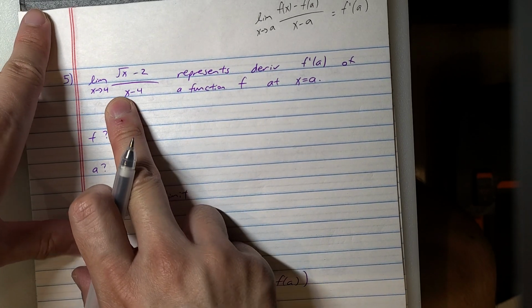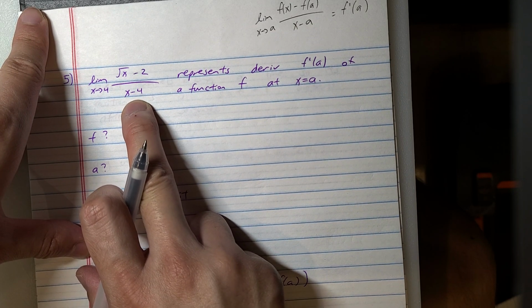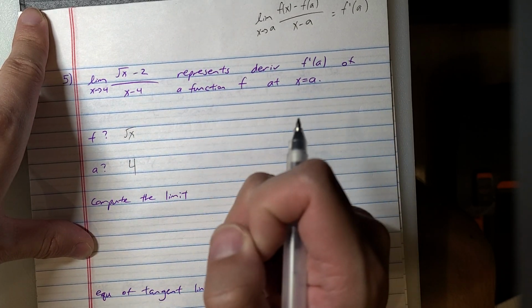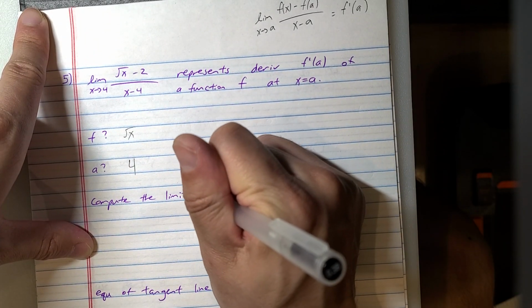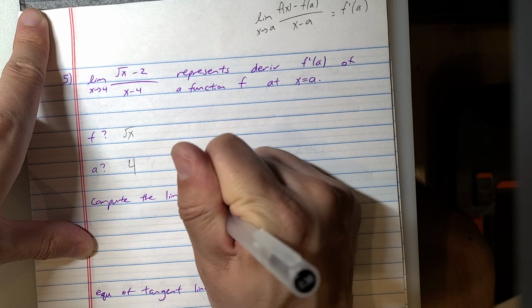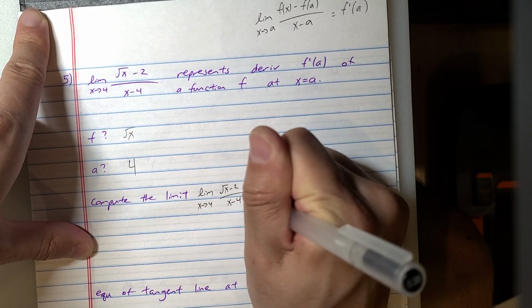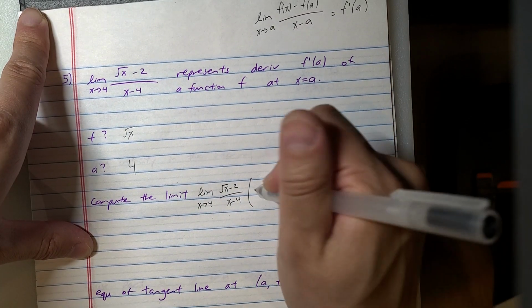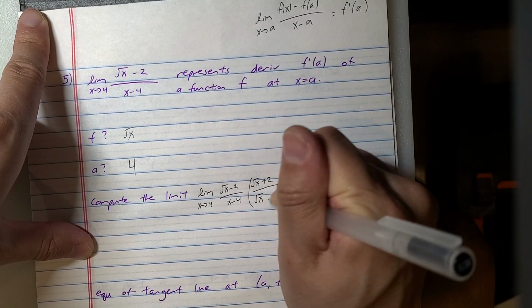So we compute this limit. The trick here, there's probably multiple ways to do this. You can maybe even rewrite it as the limit definition you're used to, but let's just directly use this. We like to use the conjugate. Okay, so we multiply the top and the bottom by square root x plus 2 over square root x plus 2.